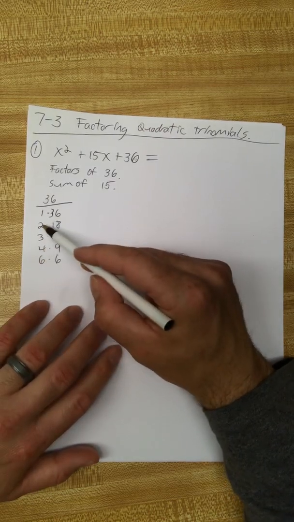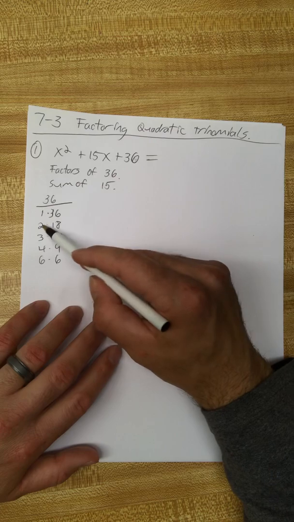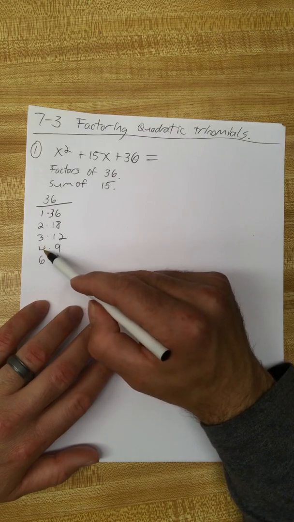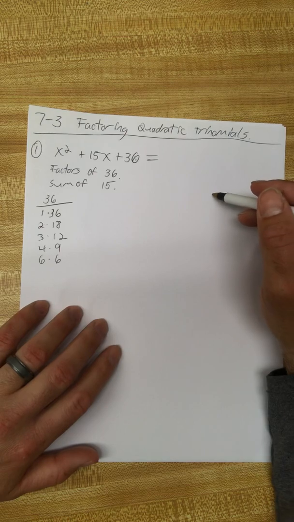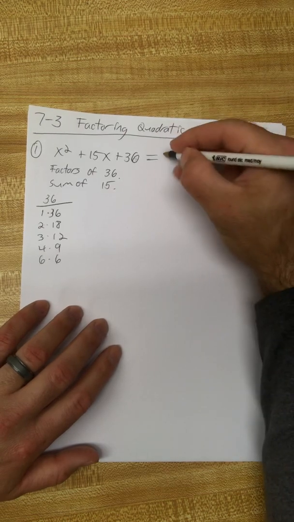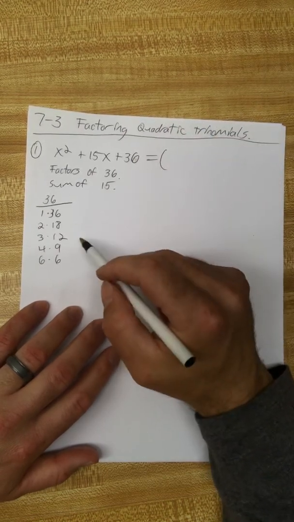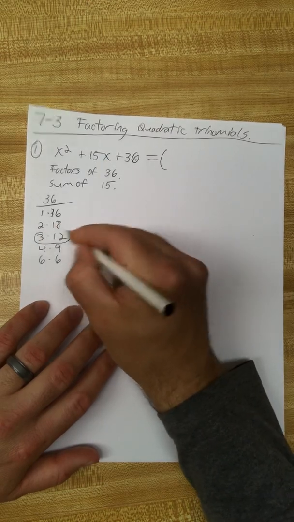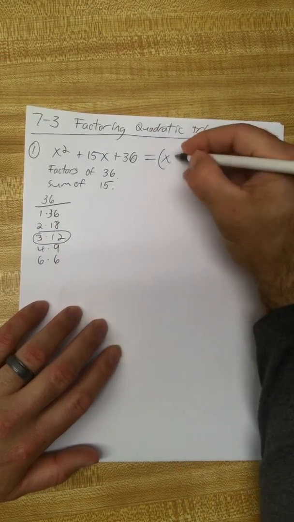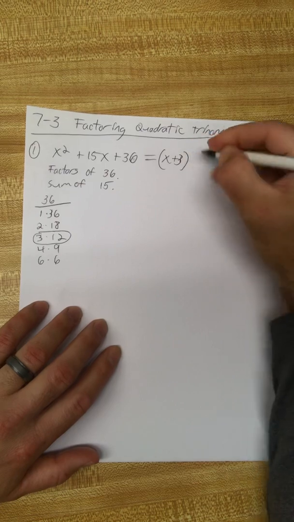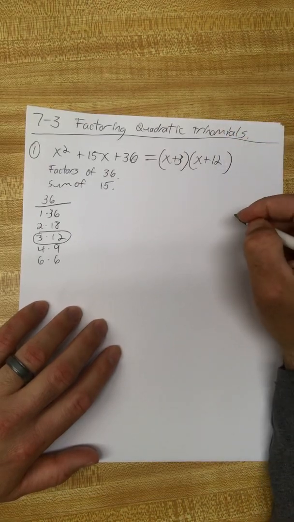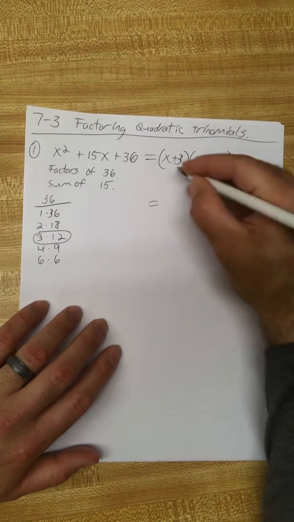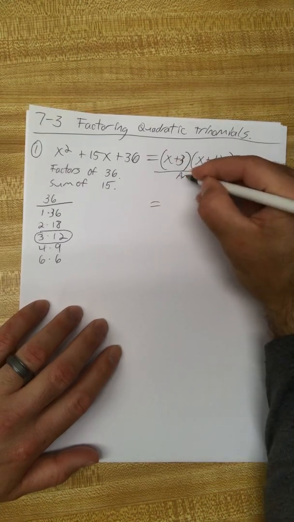Notice, in my head I'm going, does 2 go into 36? Does 3 go in? Does 4 go in? Does 5 go in? Does 6 go in? Be methodical so you don't miss any factors. So, which of my factors add up to 15? 3 and 12. So you're going to factor it as x plus 3 times x plus 12. The order doesn't matter. If you want x plus 12 times x plus 3, that's fine. That is your answer right there.